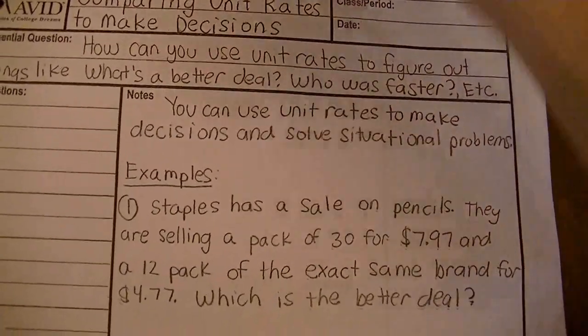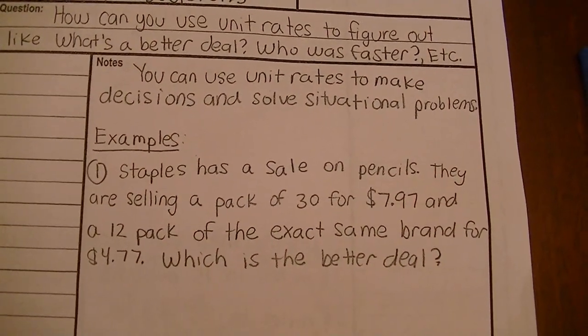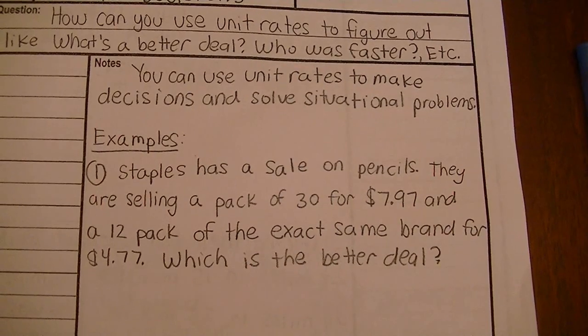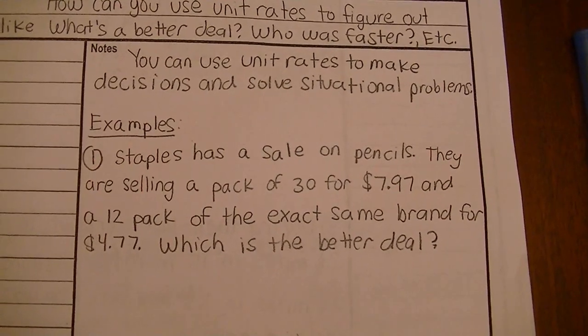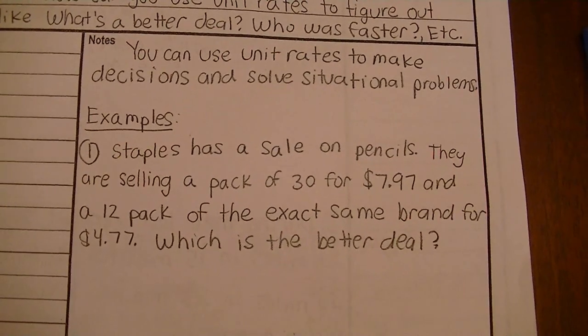So the first example right here says that Staples has a sale on pencils. They're selling a pack of 30 for $7.97 and a 12-pack of the exact same brand for $4.77. Which is the better deal?